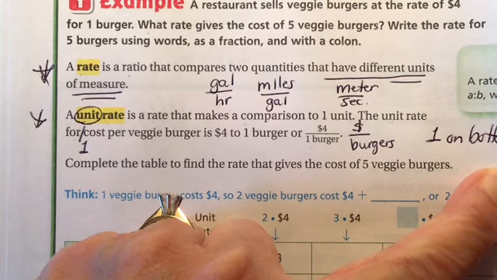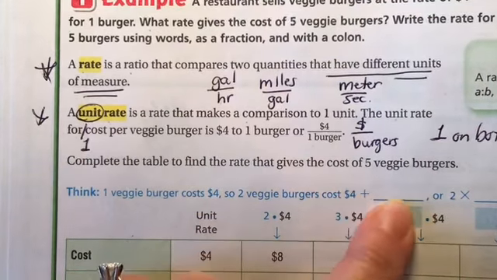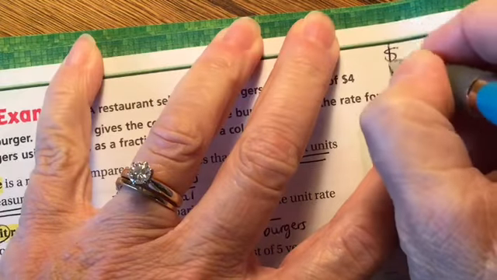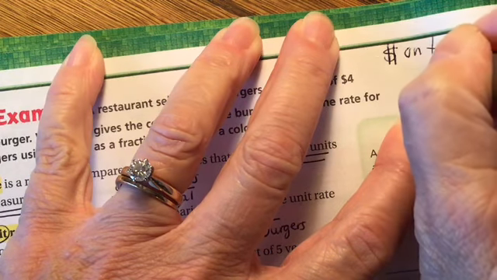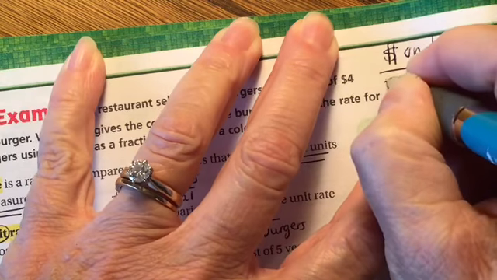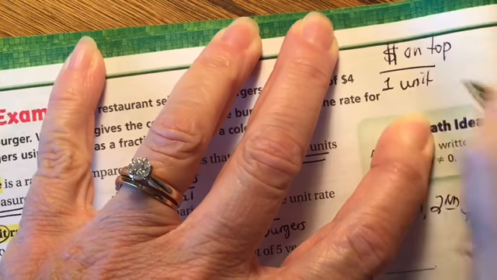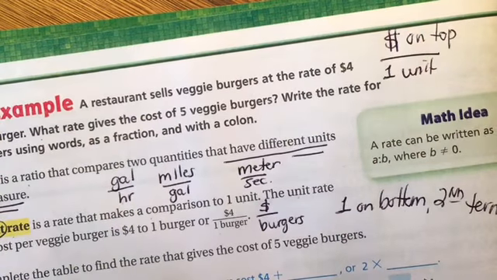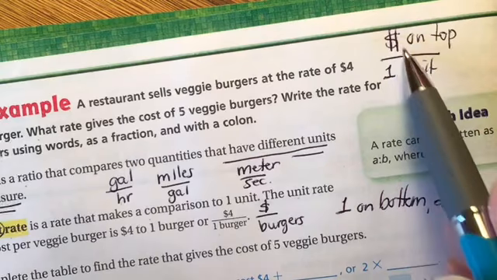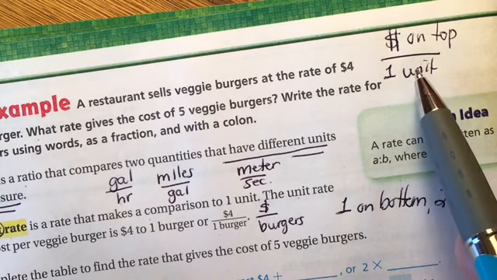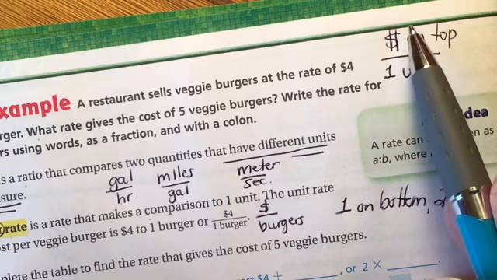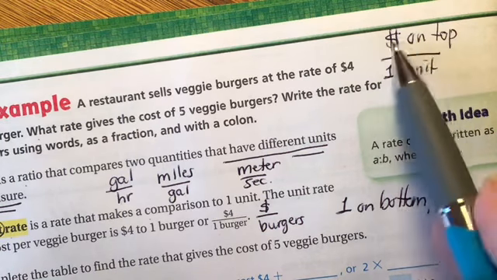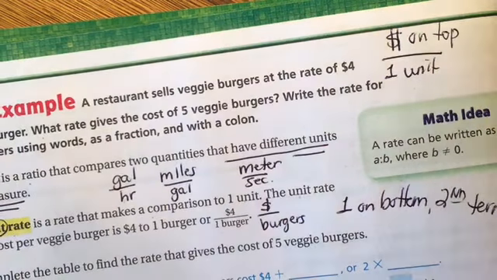Especially when it comes to cost. So if I have money, usually I'm going to put a little note up here. So usually put money on the top and then the one unit on the bottom, or first term, second term, because we like to think of how much money does it cost for one thing. It doesn't usually make sense for, say, $1 for part of something. That doesn't really make sense. So it's how much money does one item or one unit cost.